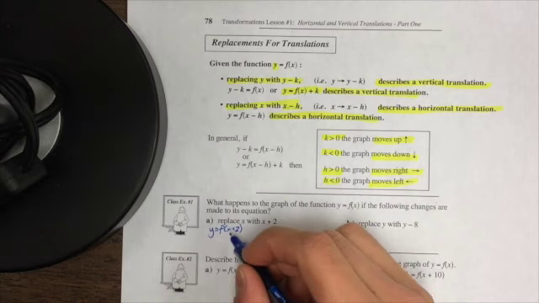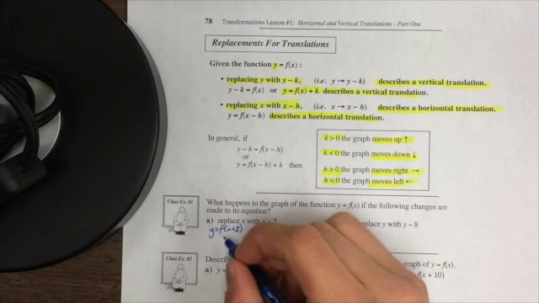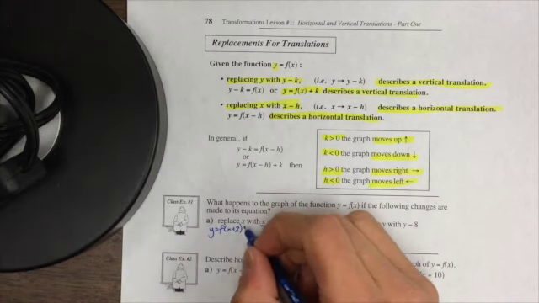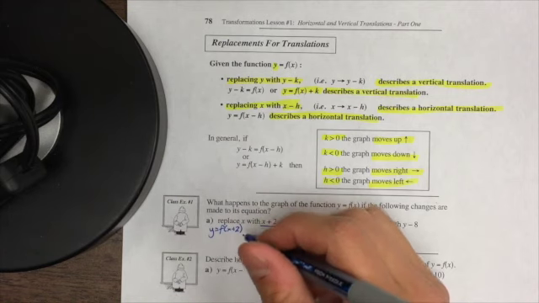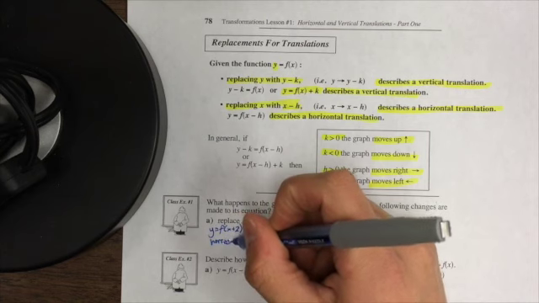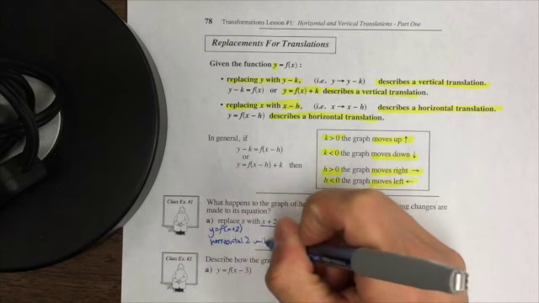We know that because it's a value acting on my x. Remember, if I take this 2 out of here, that's a negative 2. So that's going to be 2 units to the left. So horizontal translation, 2 units left.